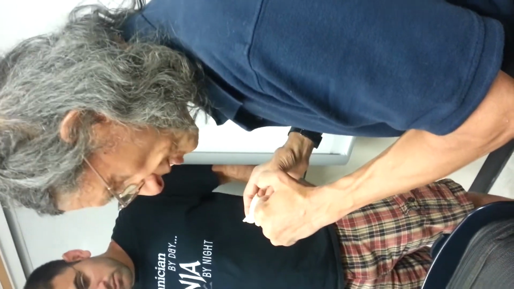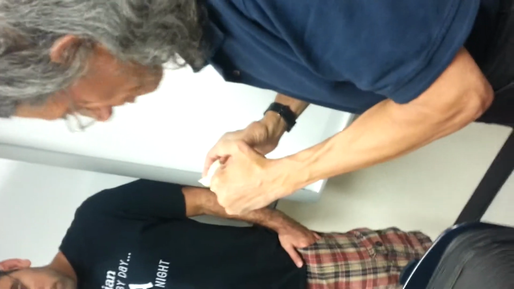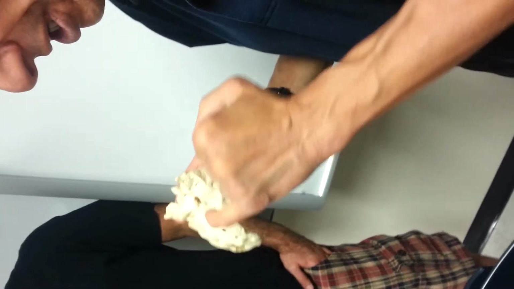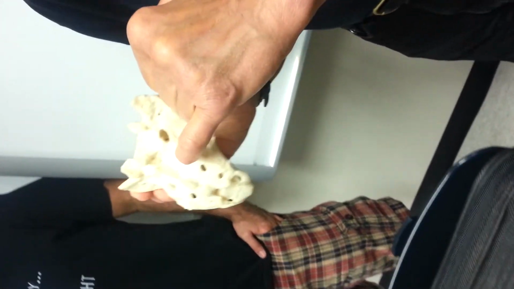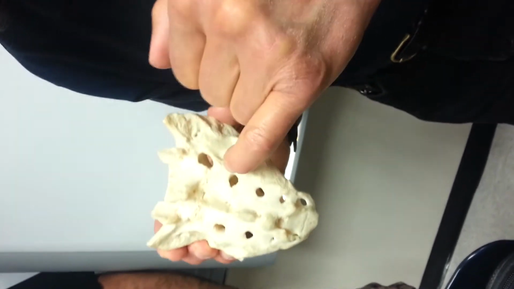And then the intermediate, it's faint on this one. This is where the articular process is fused. The lateral sacral crest and the intermediate, so it's medial, intermediate, and lateral sacral crest. Lateral mass.